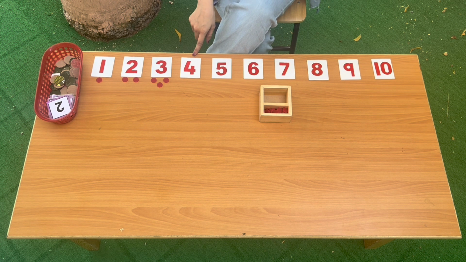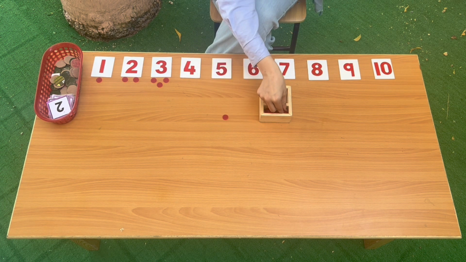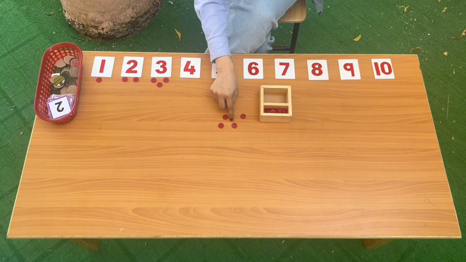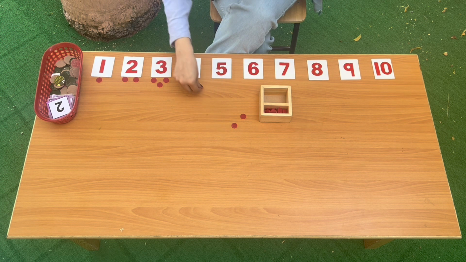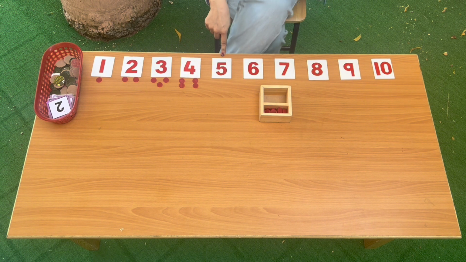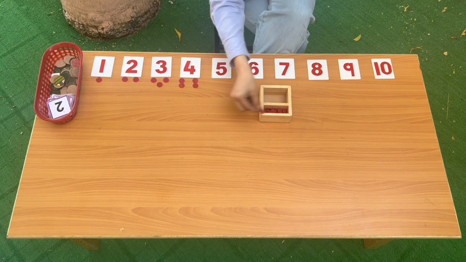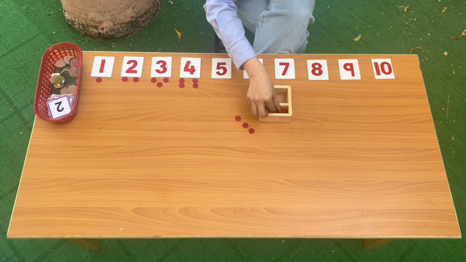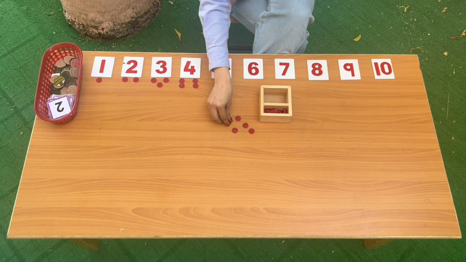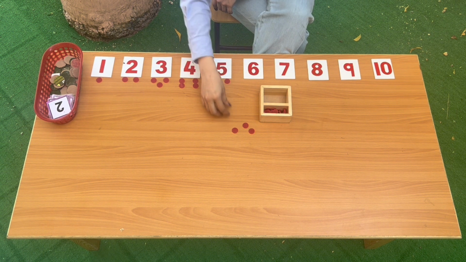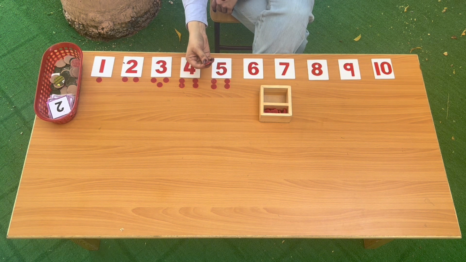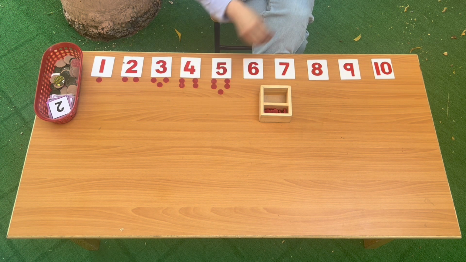Now ask the child which number is this? 4. Ask him to take out four counters. Count them and then place them. 1, 2, 3, 4. Show him how to place the counters. This is 5. Ask the child to take out 5 counters. Count them and then arrange. 1, 2, 3, 4, 5. Show the child how to arrange the counters. And because the fifth one does not contain its pair, we will place it in the center.